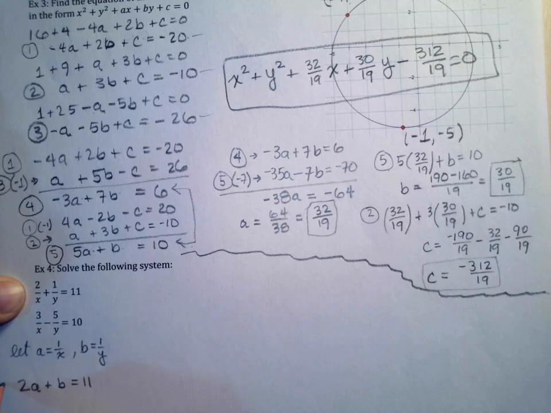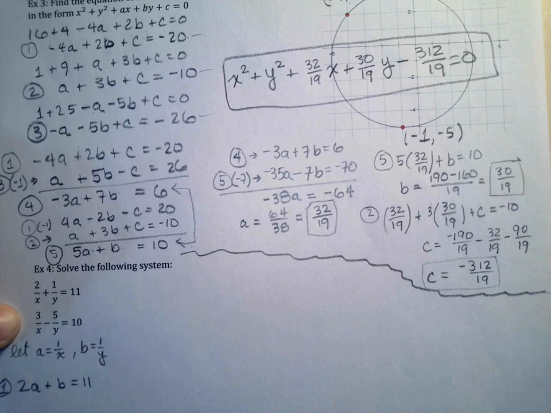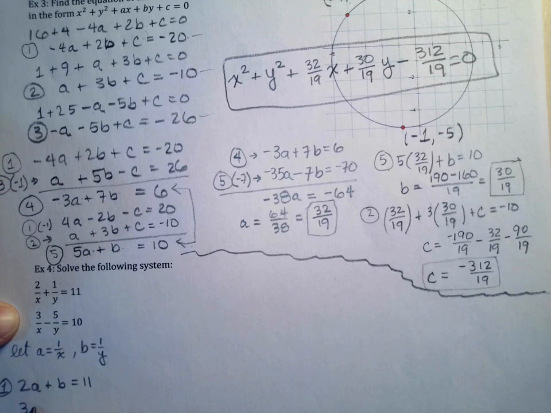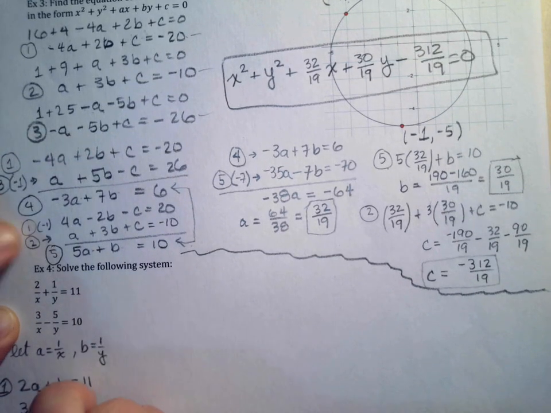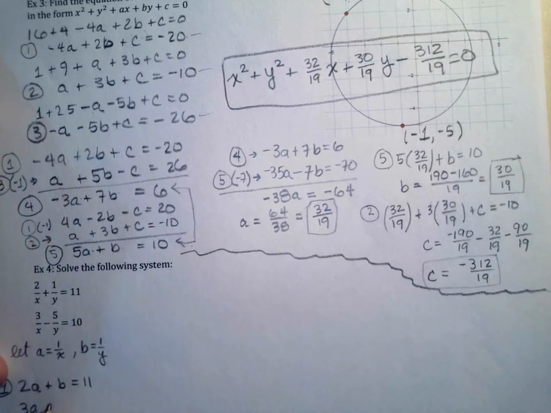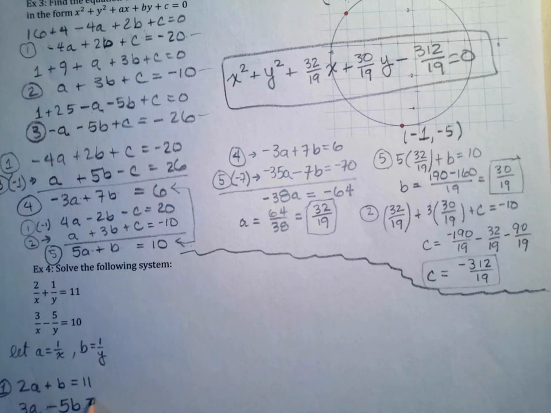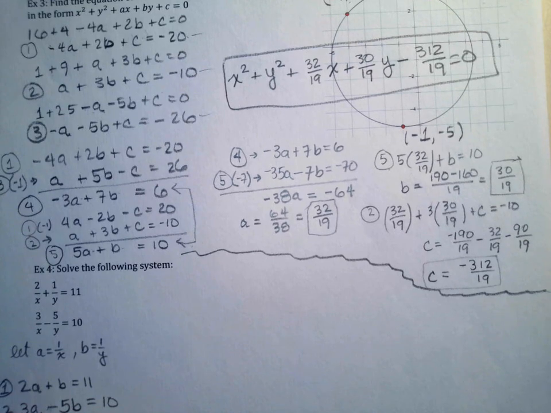So that would be equation 1. And then this one would be 3a minus 5b is equal to 10, and that would be our equation 2.